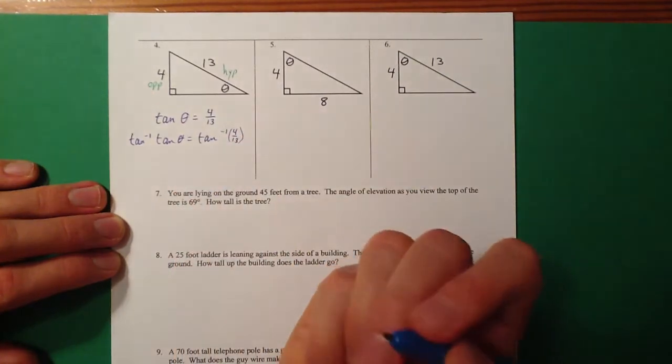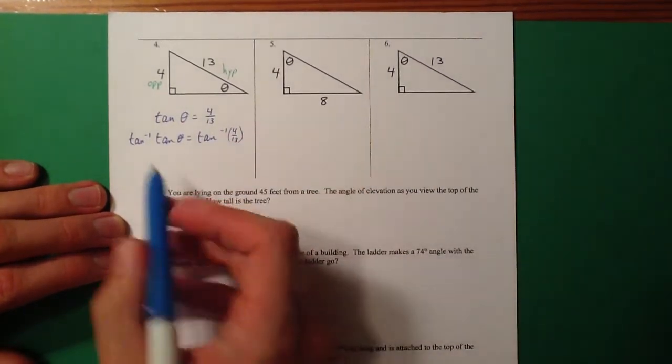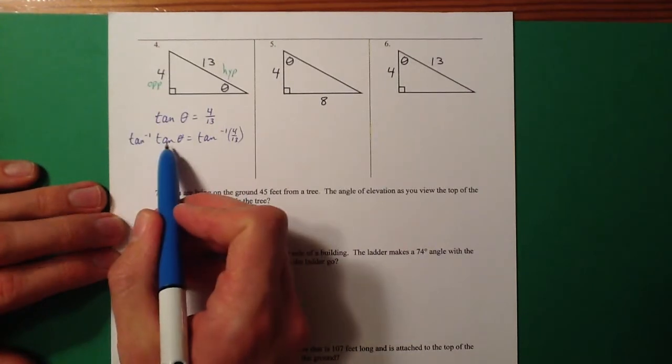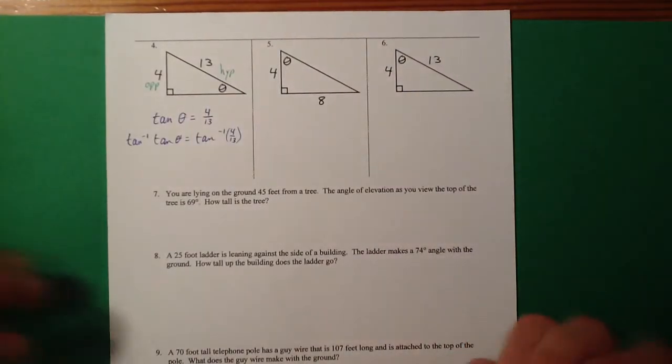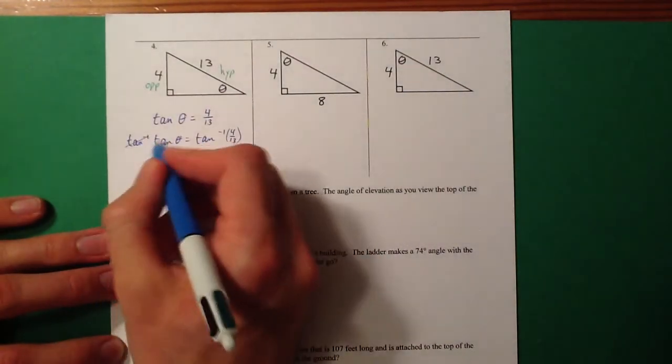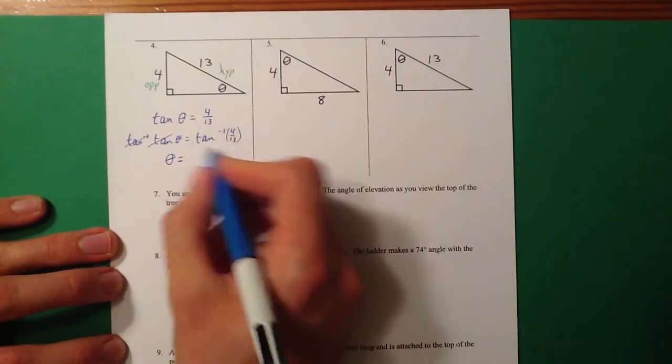Don't let that cause you to panic. It's not that big a deal. Do you have to write that every time? No, but I'm just showing you that these are inverses of each other, and for the same reason that I can come through here and cross those out, because they cancel each other out in their little inverse kind of way. Those right there undo each other, and I'm left with theta equals that.